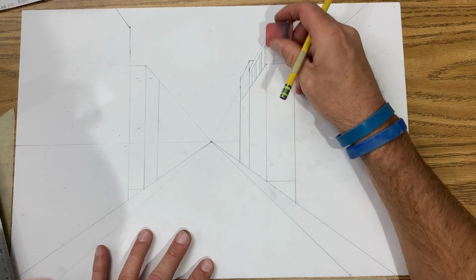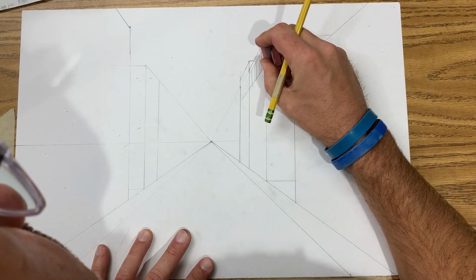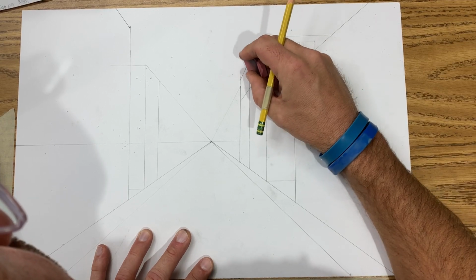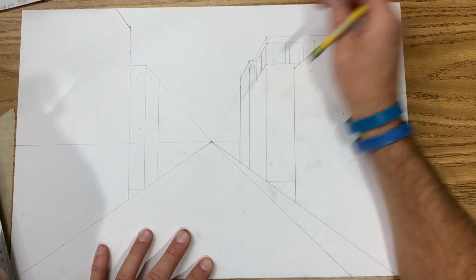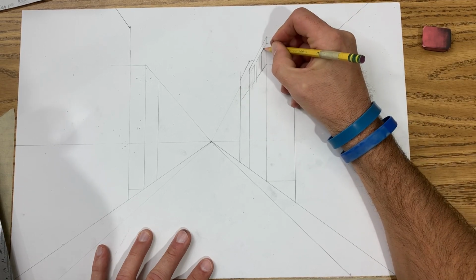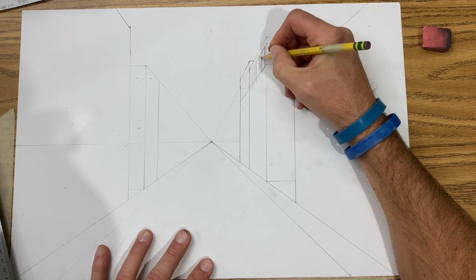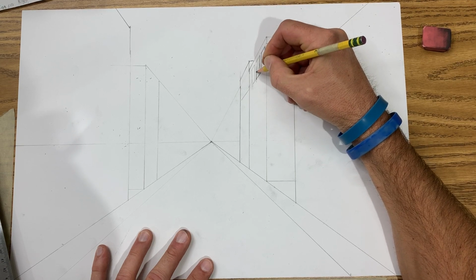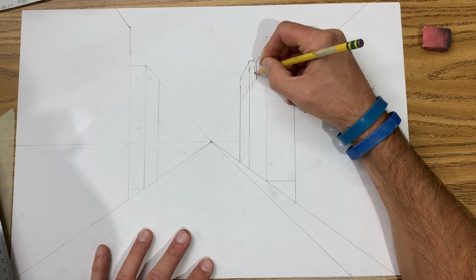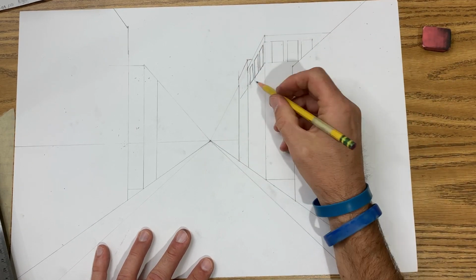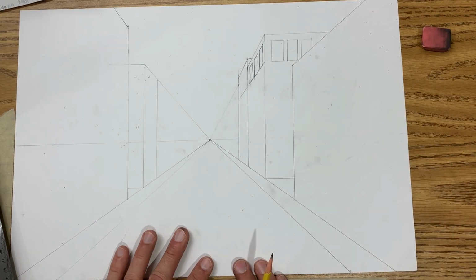I can go back in, erase, erase, erase, erase. And I can darken that if I wanted to. Okay, so we have 3 windows and 3 windows, okay?